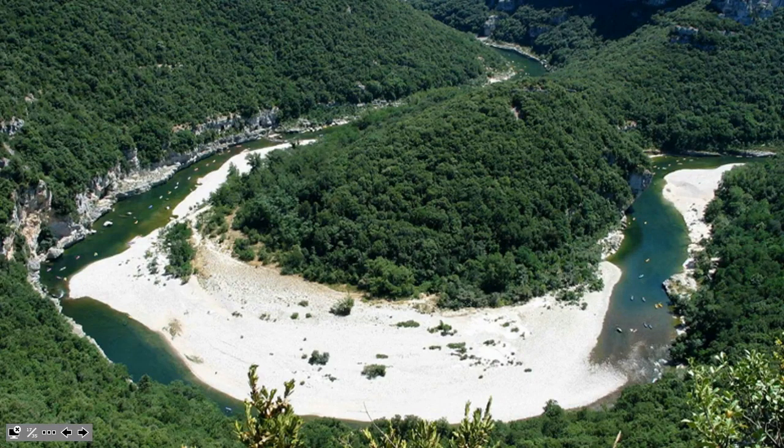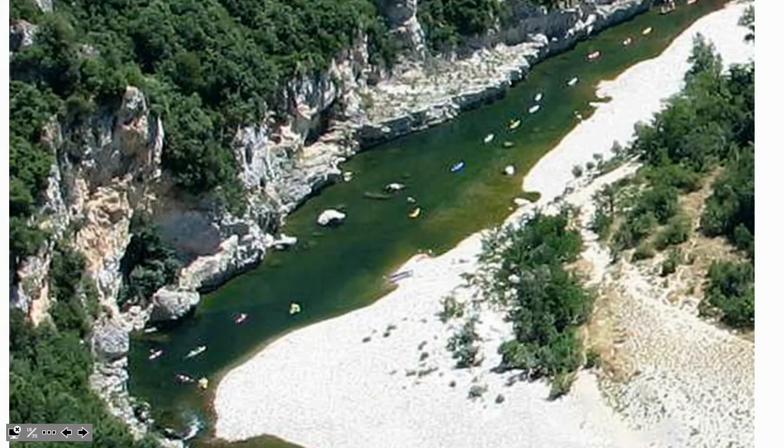In this diagram, you can see the inside of the curve is where all the sand is. That's where the deposition is. That's creating a sandbar. The outside of the curve is erosion. And if you look at those little dots in the river, those are people kayaking down the river, just to give you an idea of scale.